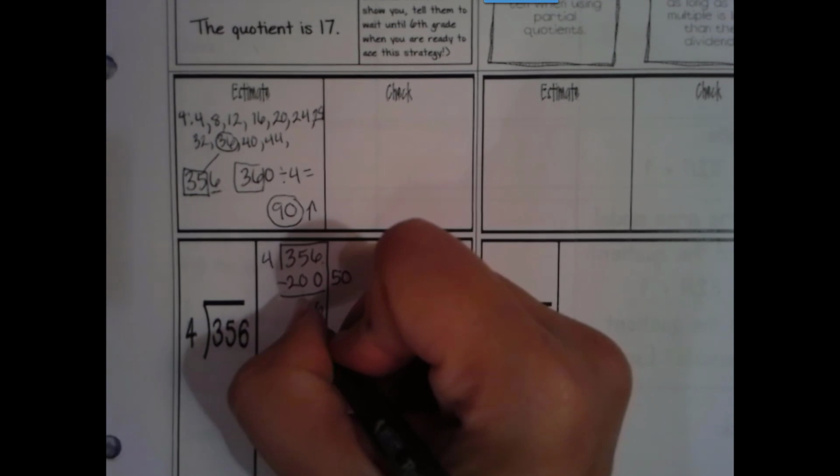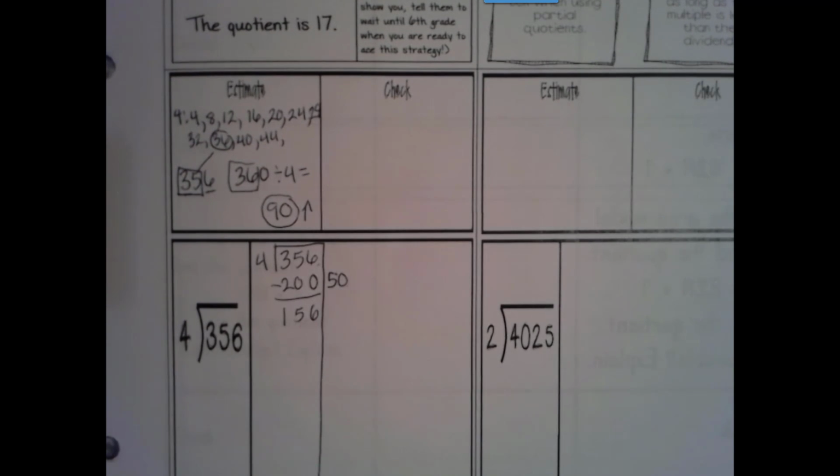More on top, no need to stop. So we get 6, 5, 1.